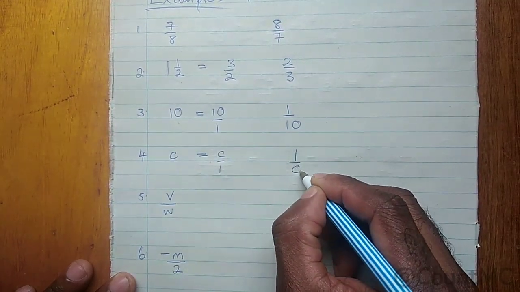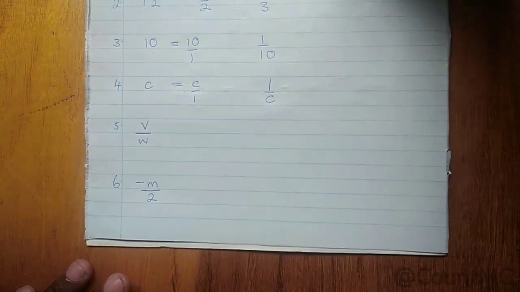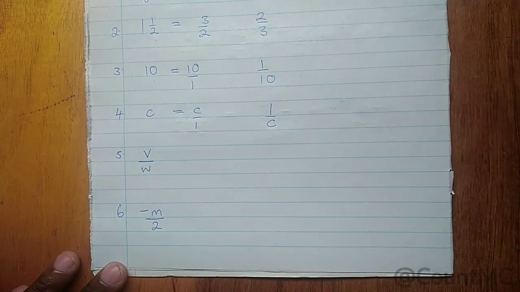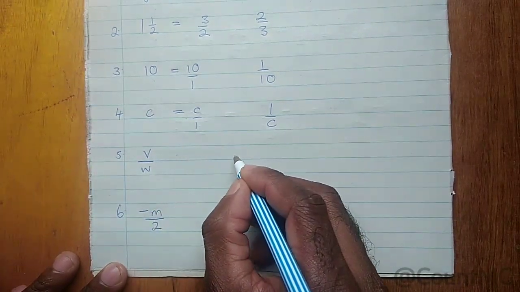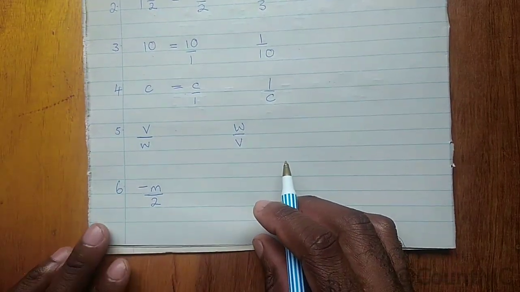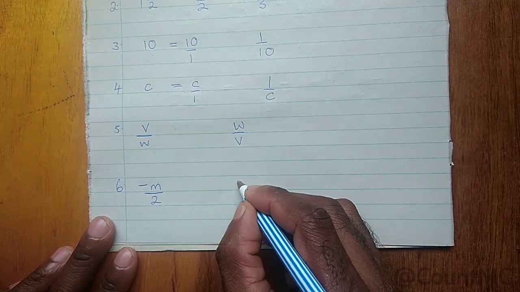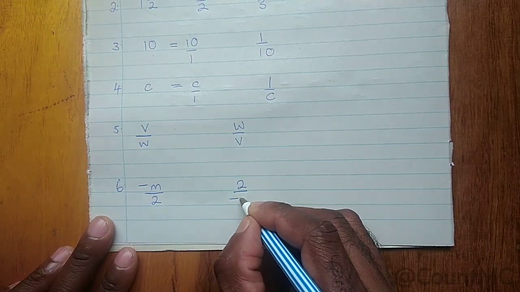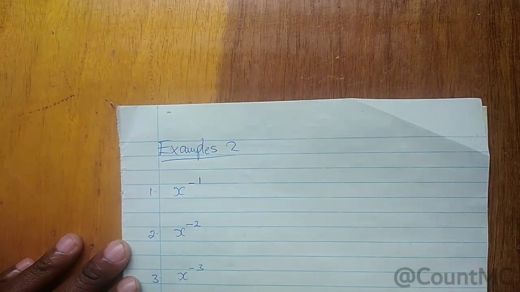So if you invert it, it's 1/c. Let's finish up. v/w, if you invert it, you get w/v. Minus m/2, if you invert it, you get 2/-m.